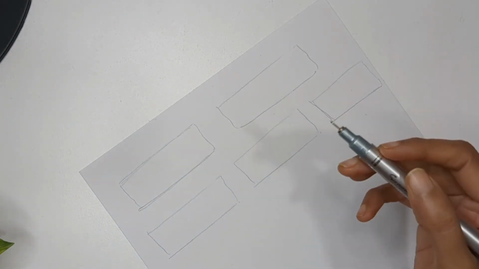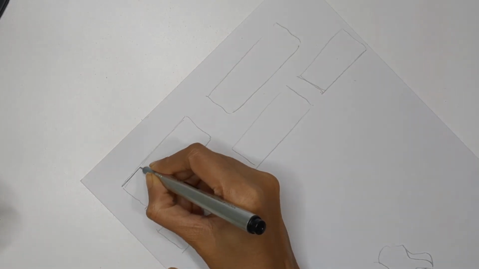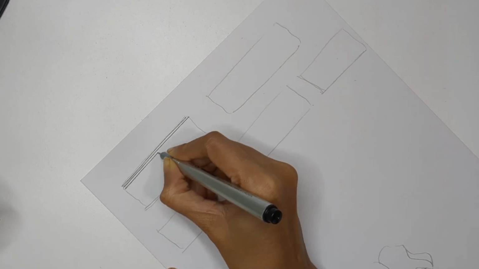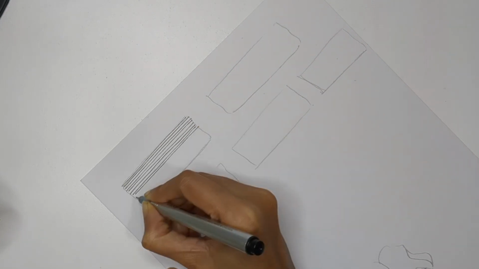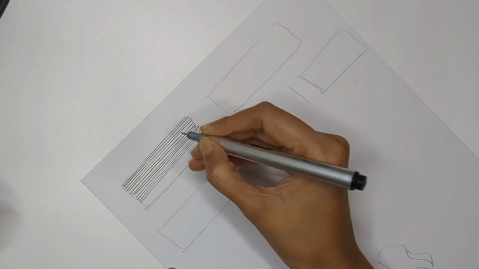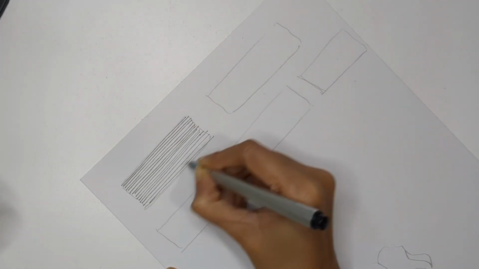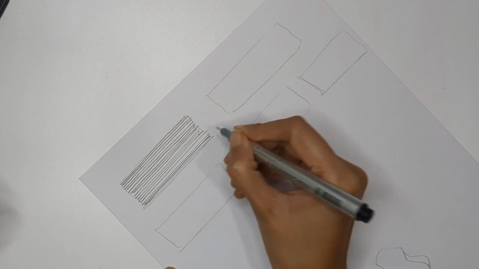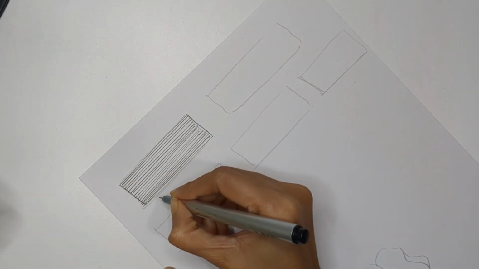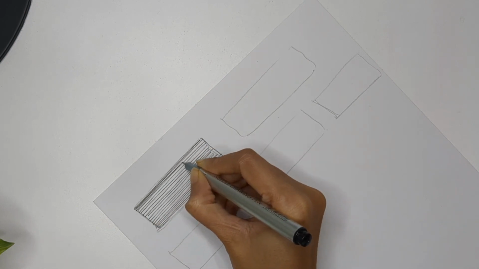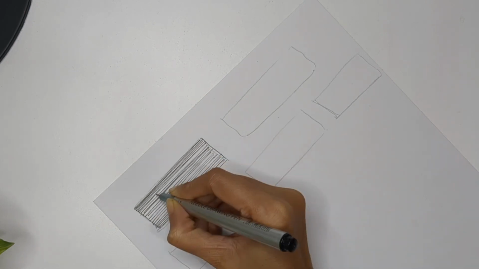So let's start with the hatching process first. For the hatching process we need to create parallel lines like this. First I'm creating parallel lines in the horizontal way. As you can see, we can get something like this. Now you can draw all these lines very close to each other. You can see the difference between these two.